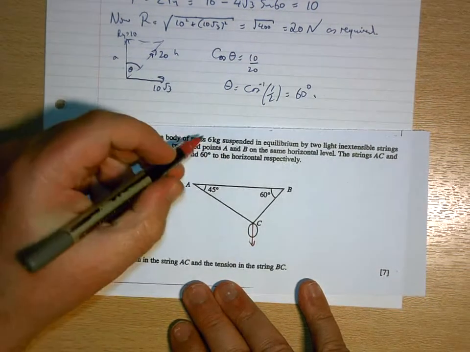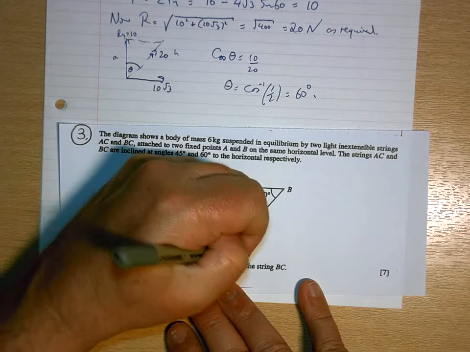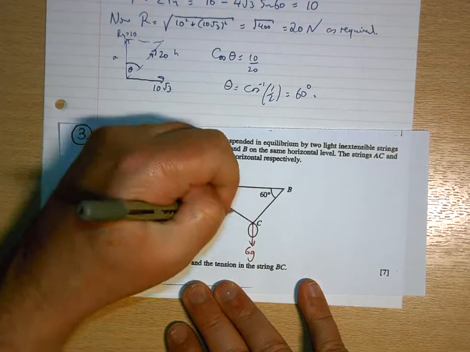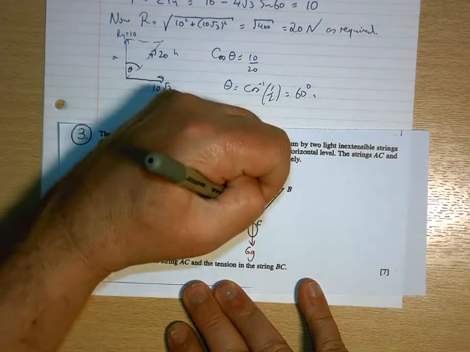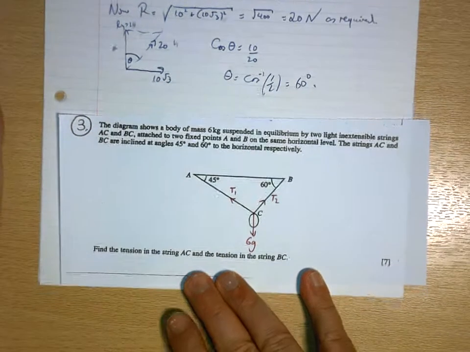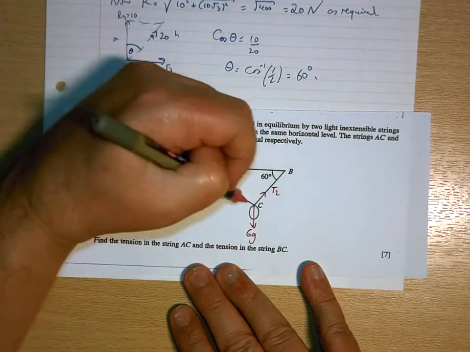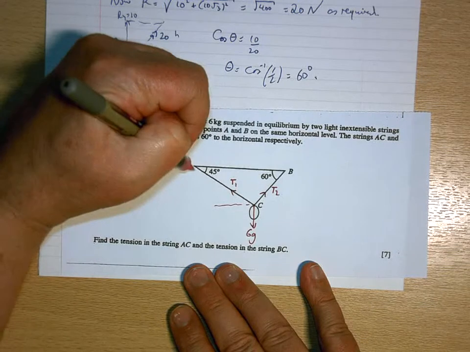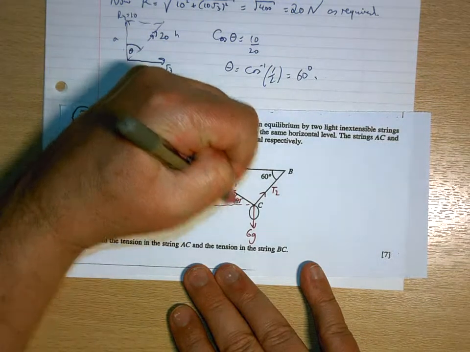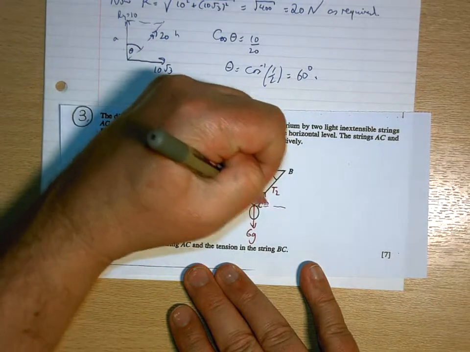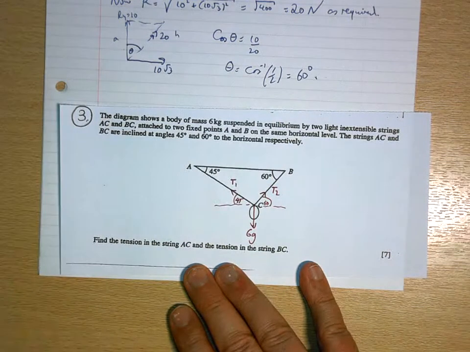So we're going to have a 6g force acting downwards, which is going to produce two different tensions, T1 and T2. If we work with Z angles there, that one will be 45 and that one will be 60.